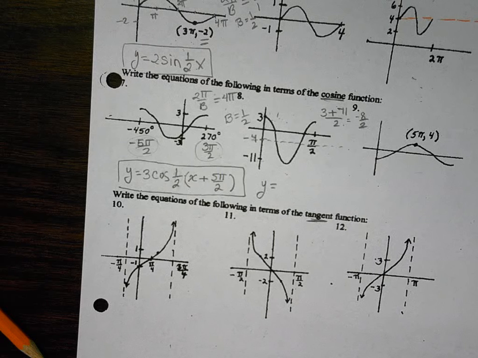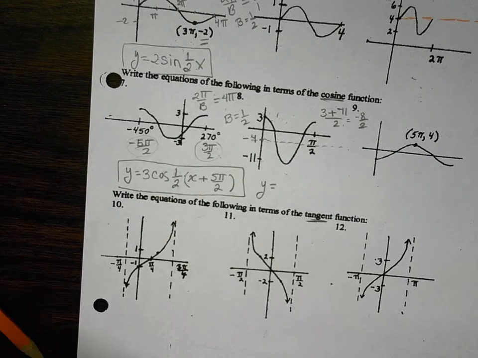And you find it, whatever method you use. There's different methods to use. So find your amp. 7. Check with your group members. What is it? 7?